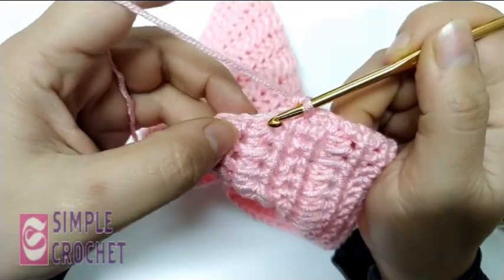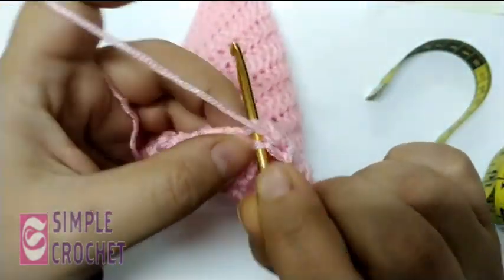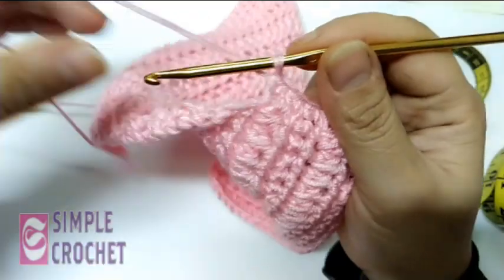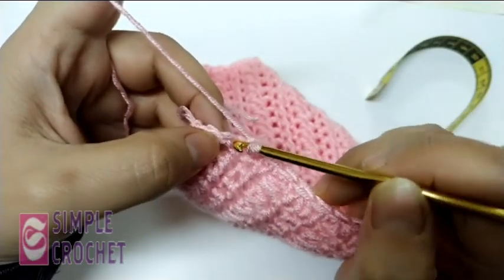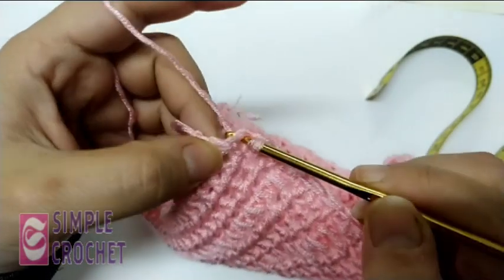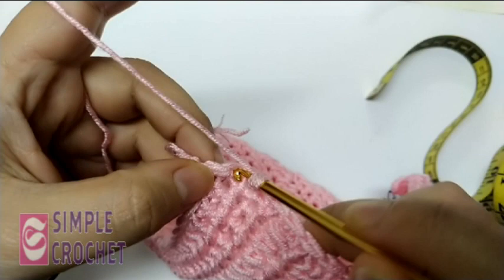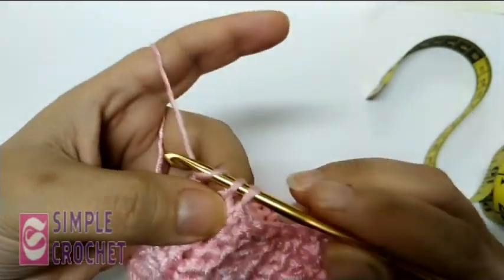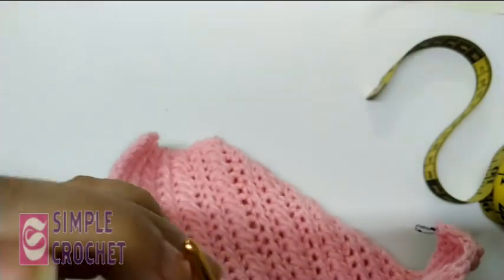And I will find my half double crochet and do a single crochet, and so on and so forth. Now I am almost at the end of my edges here. Just insert my hook in here, and I have reached the last half double crochet.